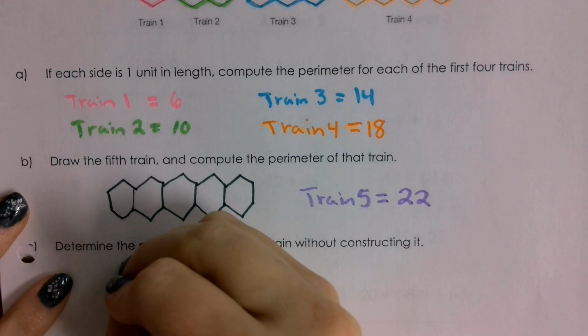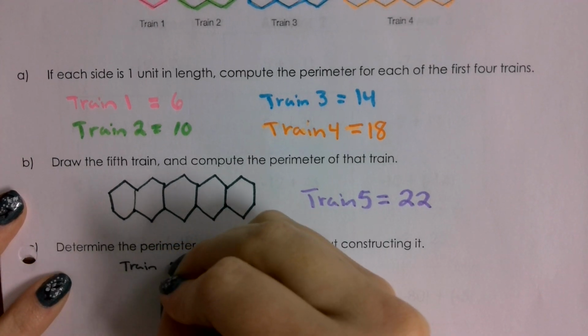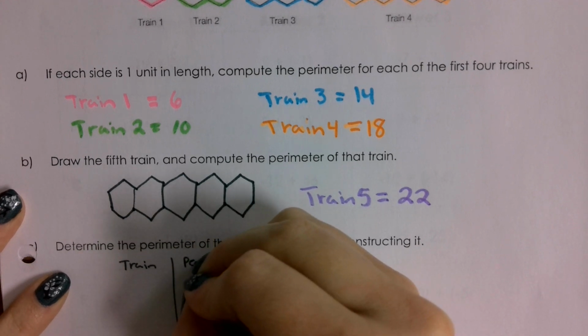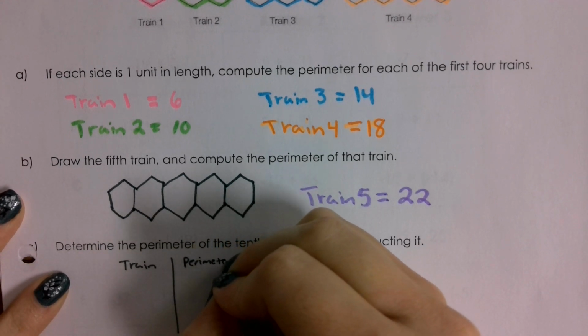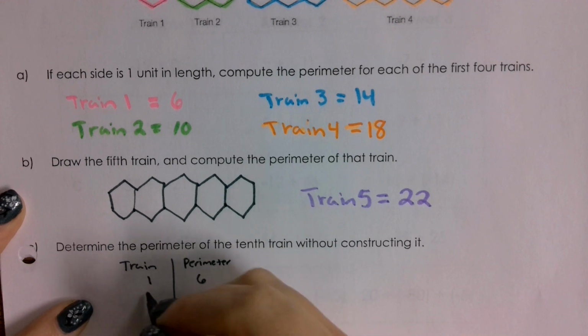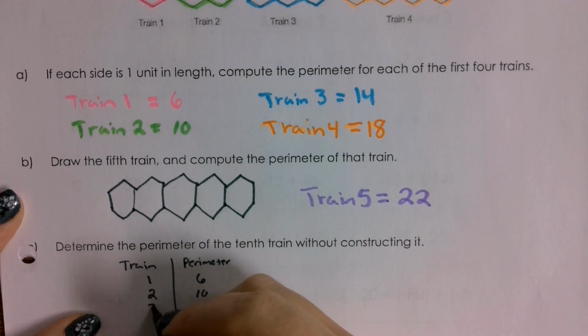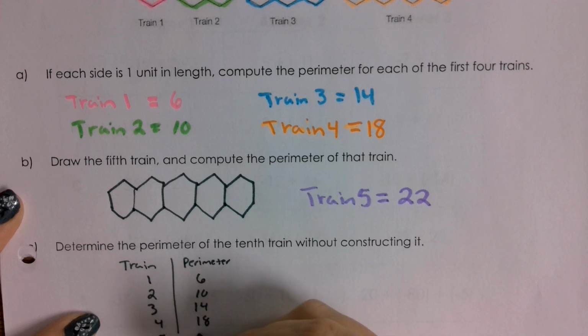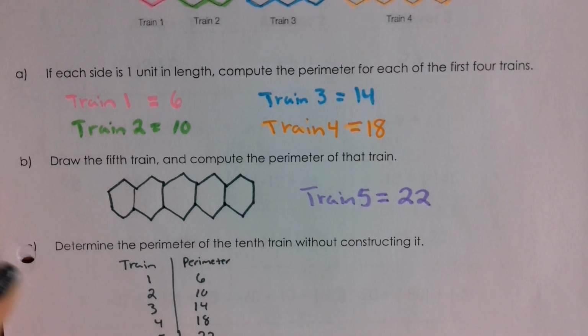He was like, okay, here's my train number, and then here's my perimeter. And at train 1, I had 6. At train 2, I had 10. At train 3, I had 14. At train 4, I had 18. At train 5, we now created, was 22.